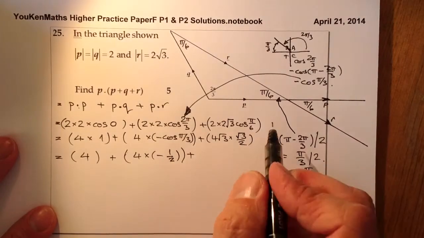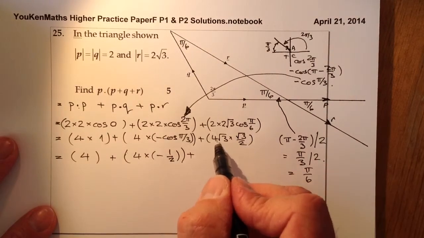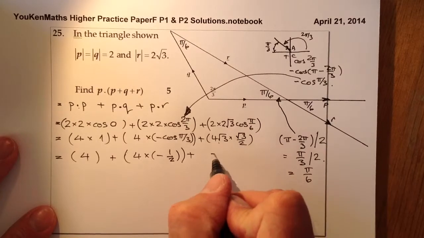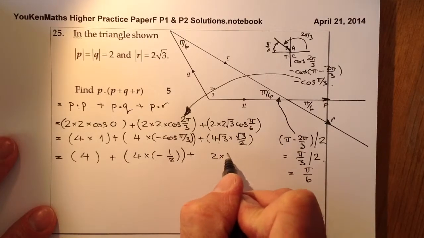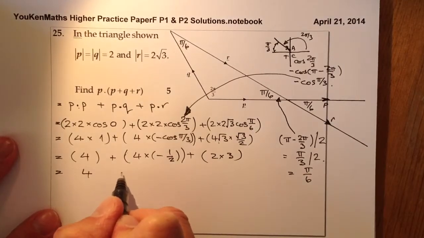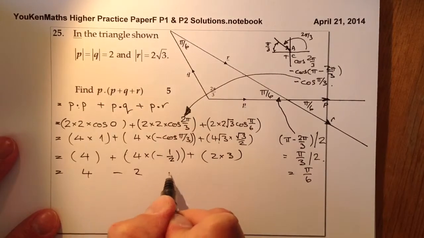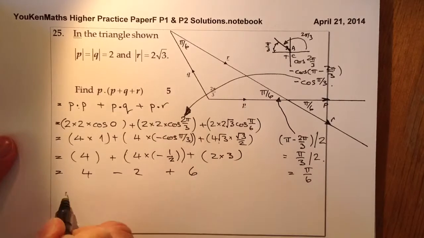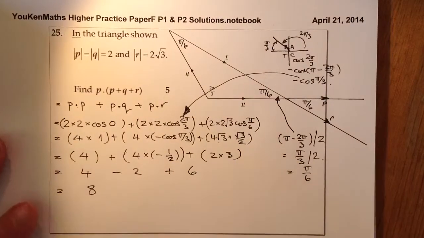Plus, and if we multiply this out, we're going to get 2 times root 3 times root 3. That will give me 2 times 3. Right, gathering up now, so that's going to be minus 2 plus the 6, finally coming out with an answer of 8. Okay, so that'll be the question complete.